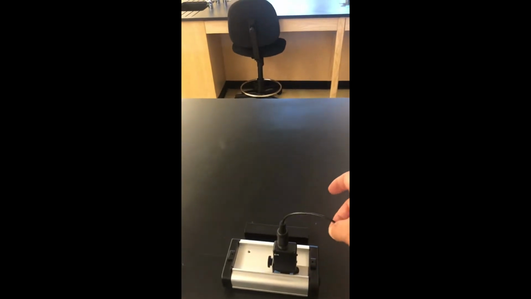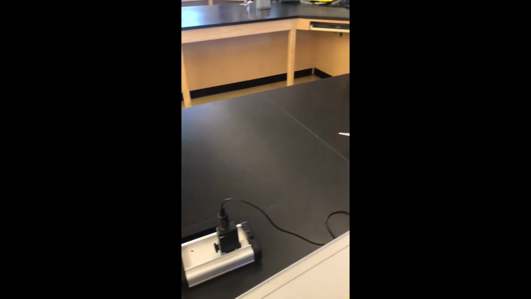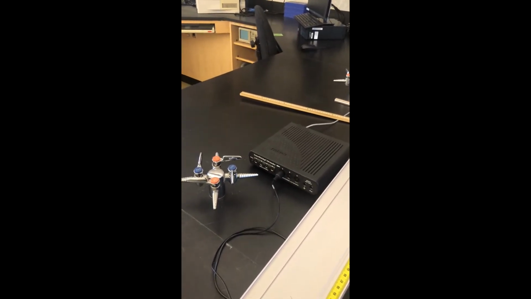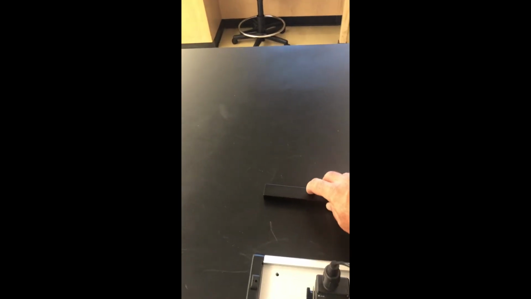Now, this type of sensor is called an analog sensor. There are two types of sensors, digital and analog. It's all about the way that they collect the data. And again, we have our cart mass right here, which has the same mass as the cart.